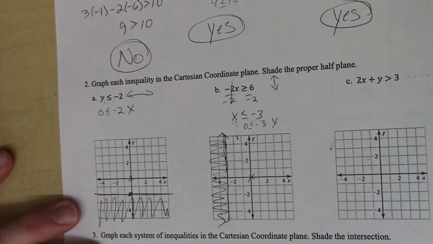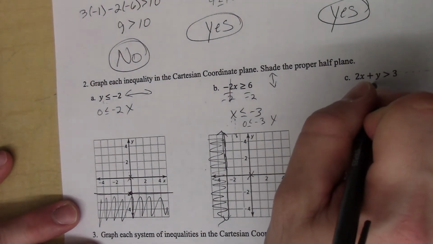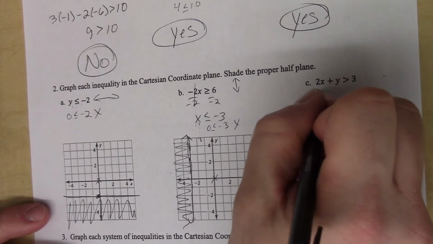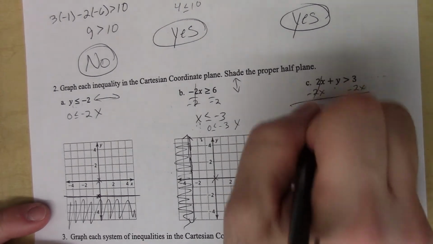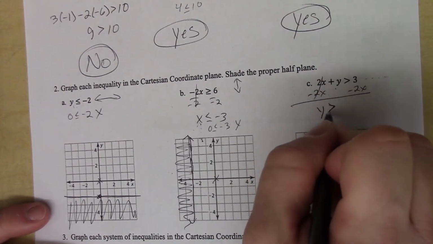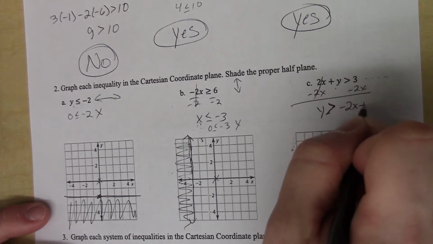That's that solution. Okay? This, again, I can't graph unless I have y equals. So I'm going to take and get rid of that 2x first. We talked about this again in class. It's got to be equal to y. So y is greater than, just greater than, -2x plus 3.